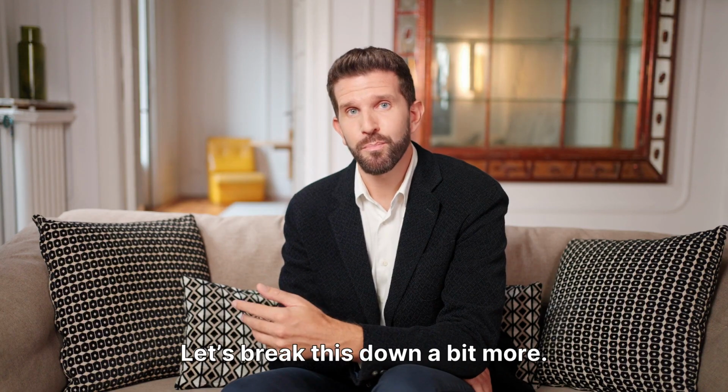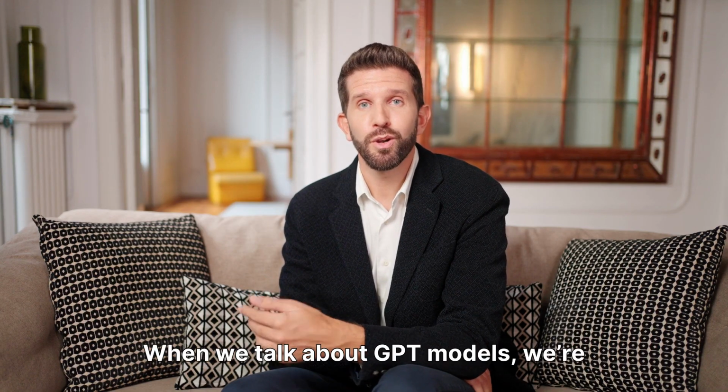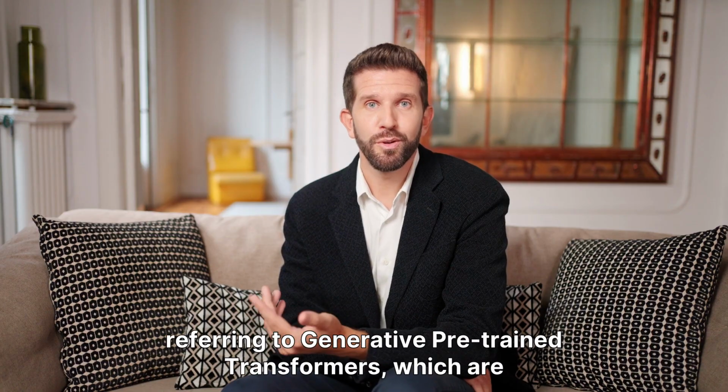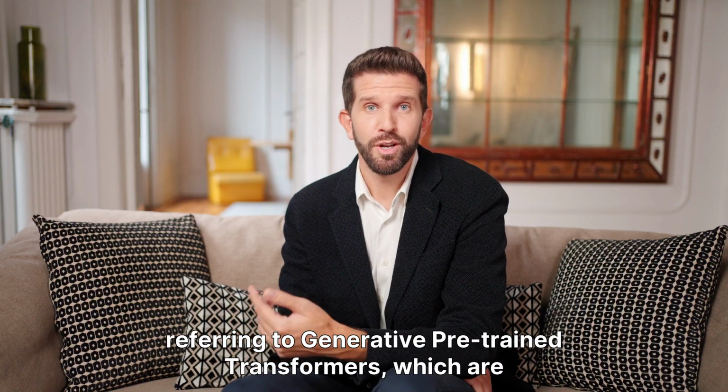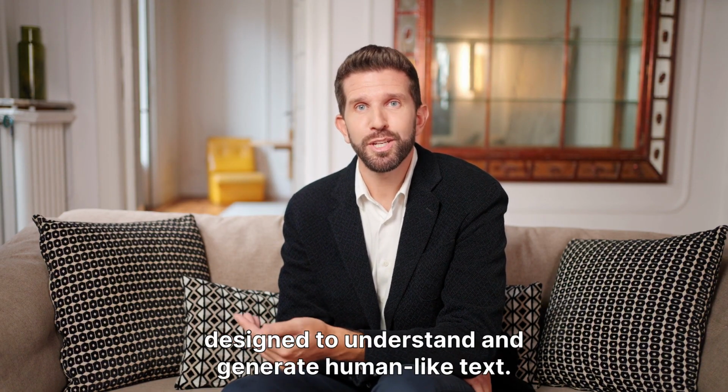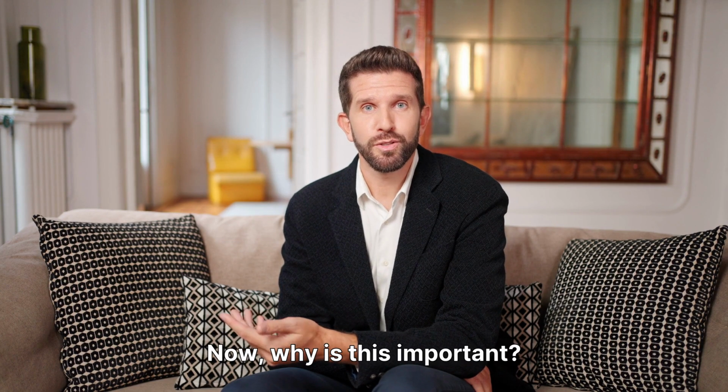Let's break this down a bit more. When we talk about GPT models, we are referring to generative pre-trained transformers, which are designed to understand and generate human-like text. Traditionally, the responses from GPT are in plain text. However, when we switch to JSON mode, the response gets structured in a way that allows for easier data handling and manipulation. Now, why is this important?